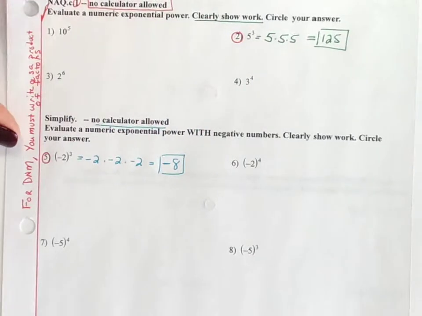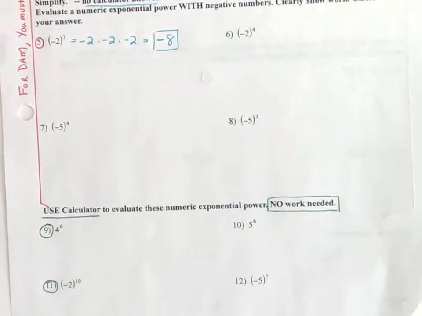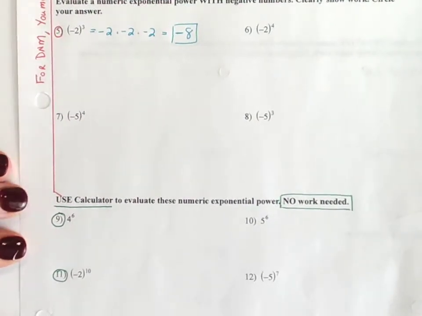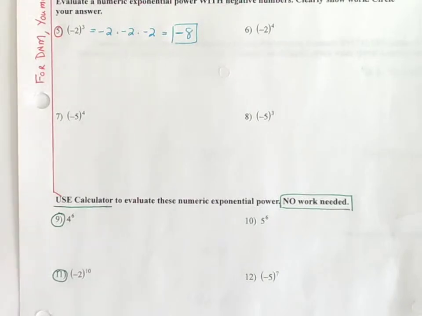So now I want you to know how to do these problems with a calculator. So we're going to go back to our notes.